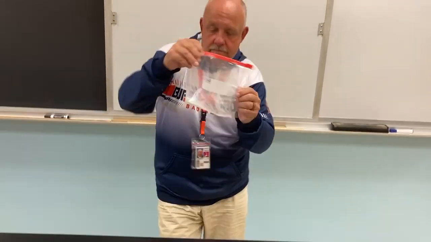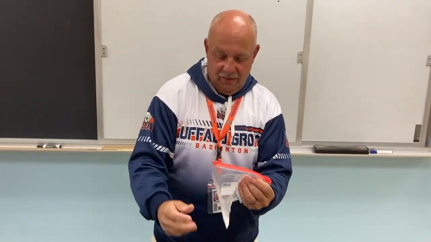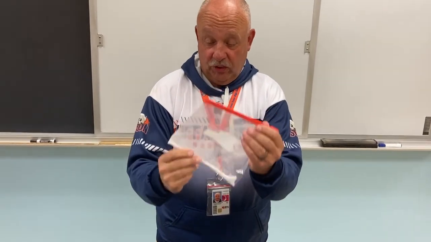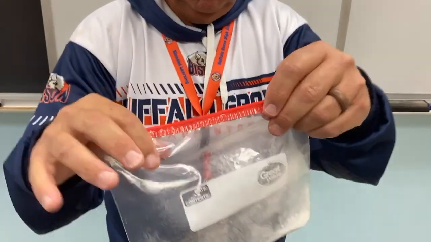Oh, man. That is one way you can shake chemicals together, folks, when you're in lab. As long as we got a seal on there, then you can do that. Wow. This is pretty exciting.